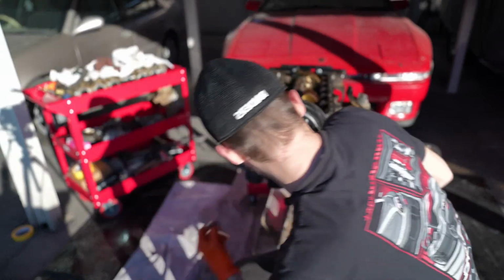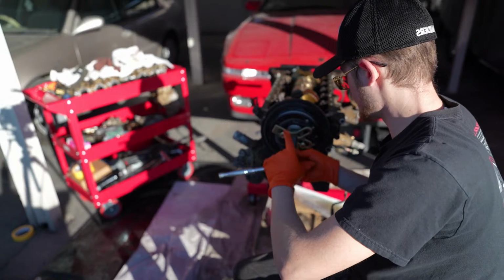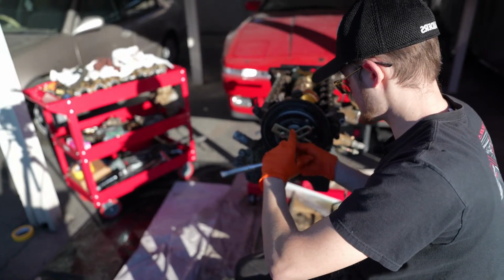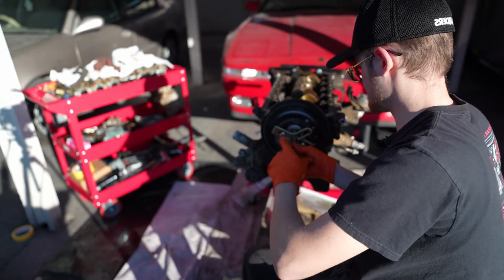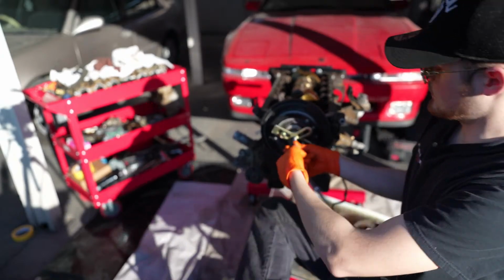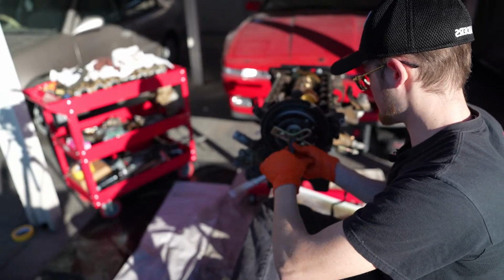Okay, well, I'm gonna start with this. And now what we're gonna do is we're gonna tighten this up. So right now we've gotten the proper screws installed. Let's remove the harmonic balancer.